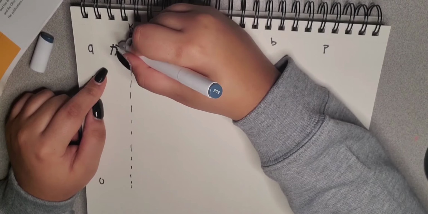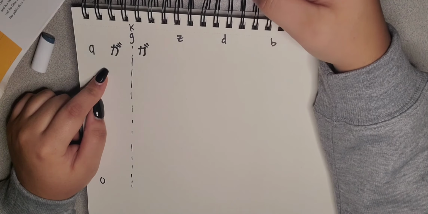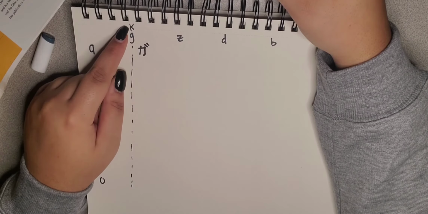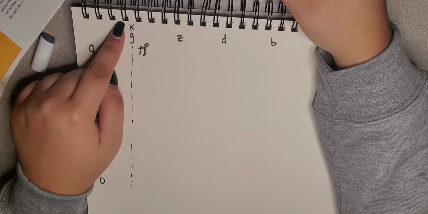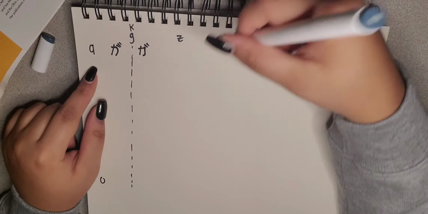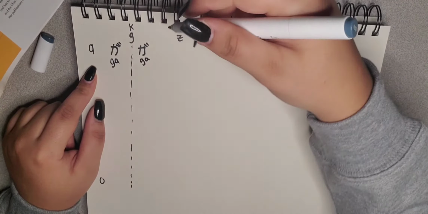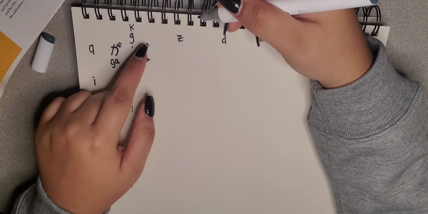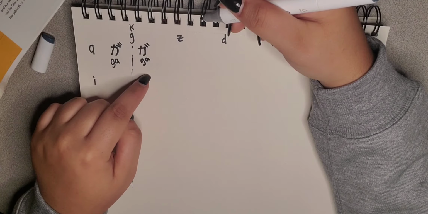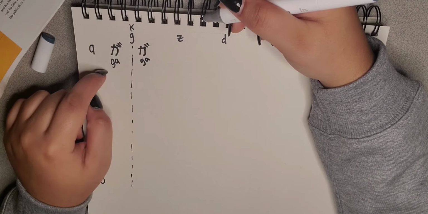You want to add two little marks in the top right hand corner of each character, and that then changes the consonant sound in the very beginning from this K to the G. Ga. These are now pronounced as ga. Hiragana ga, katakana ga.